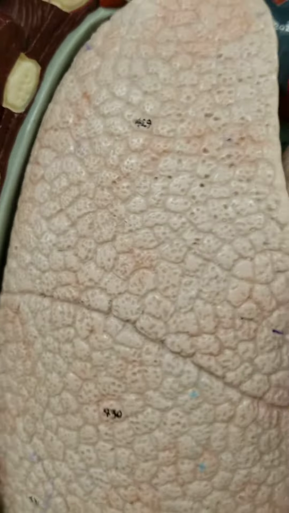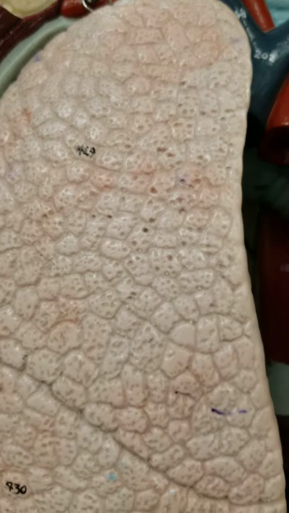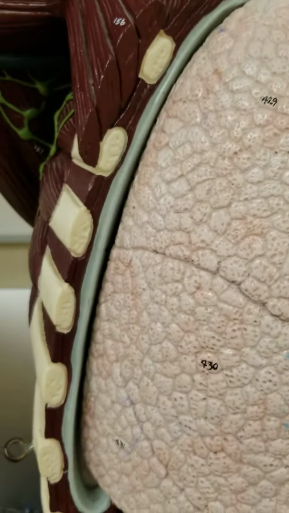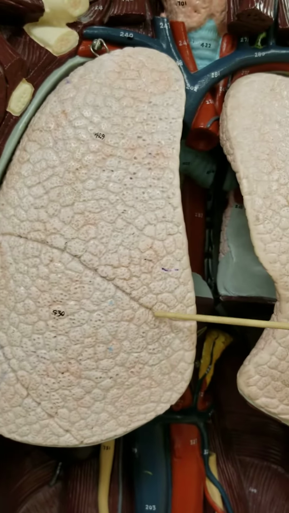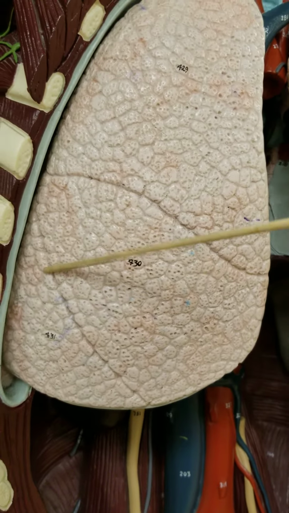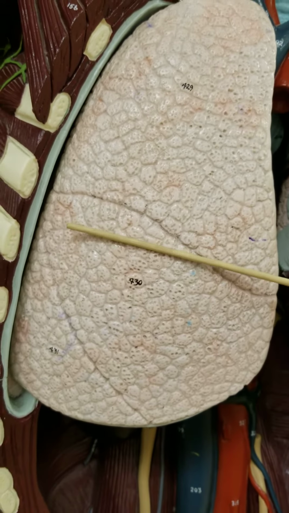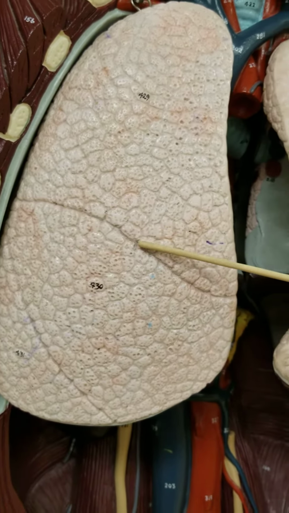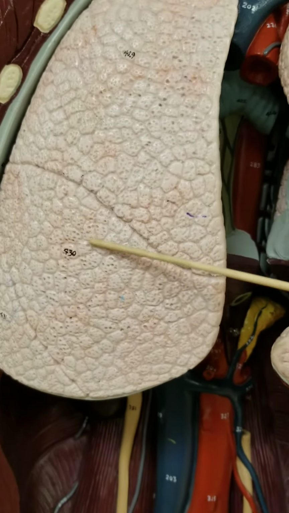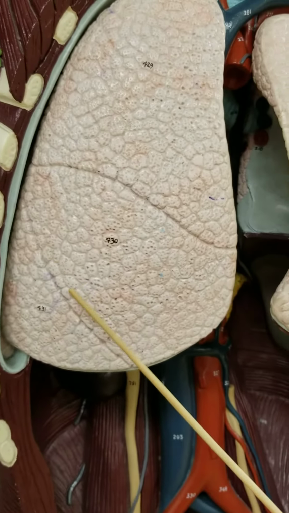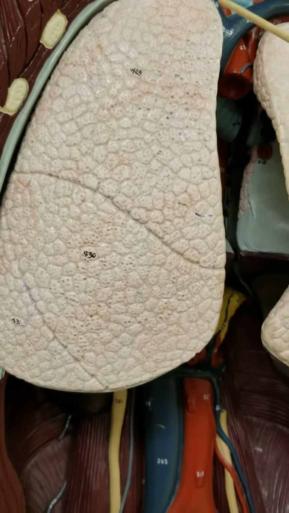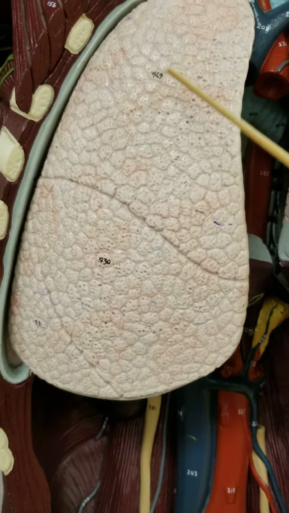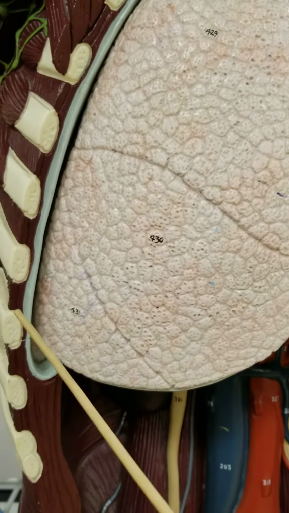Also, notice that there are different lines on the right and left lung, which separate them into a different number of lobes. Over here on the right lung, I see a line that goes almost straight across, and then I see a line that comes down at an angle. The line that goes almost straight across is called the horizontal fissure, and the one that comes down at an angle is called the oblique fissure. And these two lines divide the right lung into the superior lobe, the middle lobe, and the inferior lobe, just like you would expect.